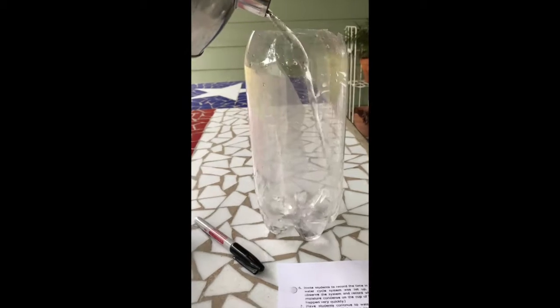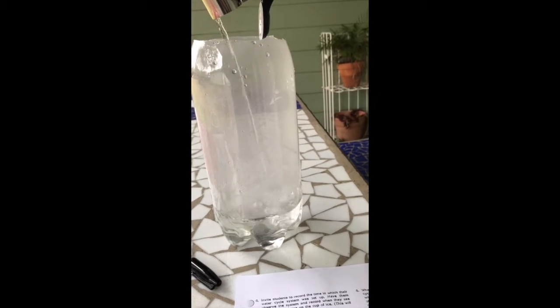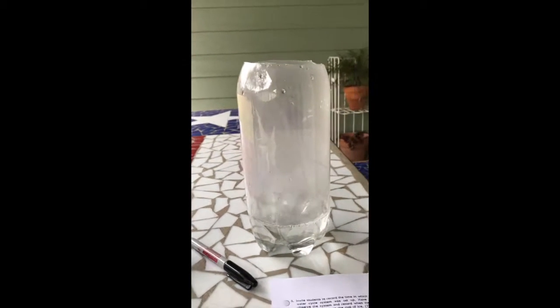Okay, so guys, today we're going to do a little experiment to learn and understand the parts of the water cycle. So the experiment's going to include a 2-liter bottle, a cup of ice that I have dyed blue, and warm water. So I'm going to take the warm water that I've heated over the stove, and I'm going to pour it into the bottom of this 2-liter bottle. And then I'm going to place the ice over it.